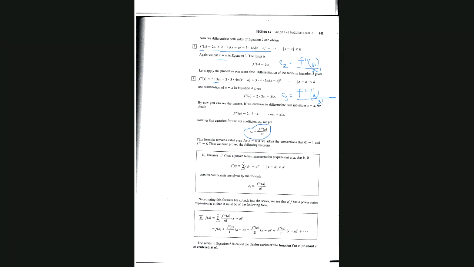And so by doing that, we get that if our function has this power series representation, the coefficients are given with this formula here. The coefficients are given with that formula.